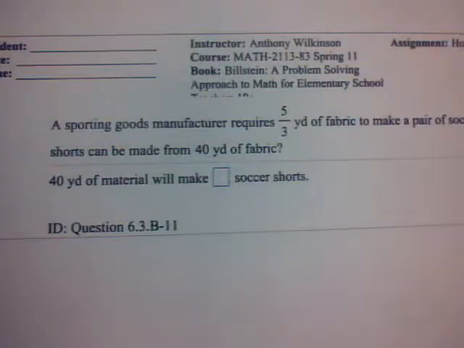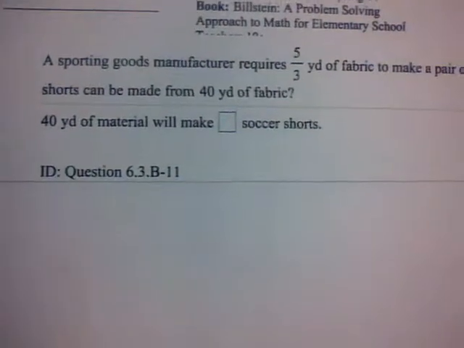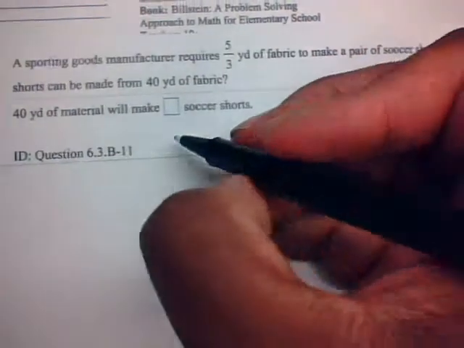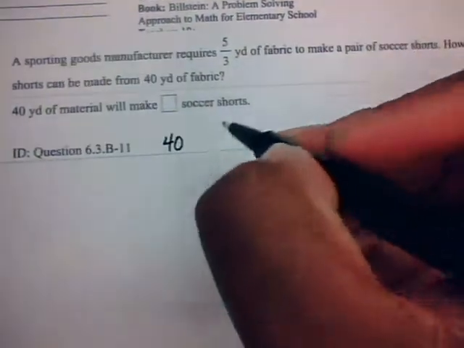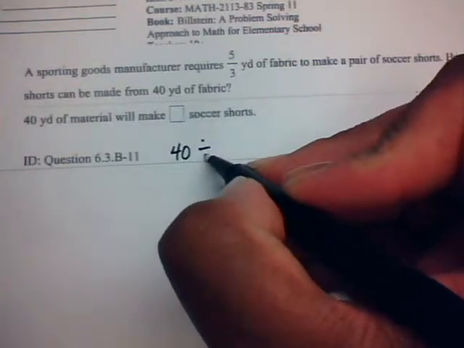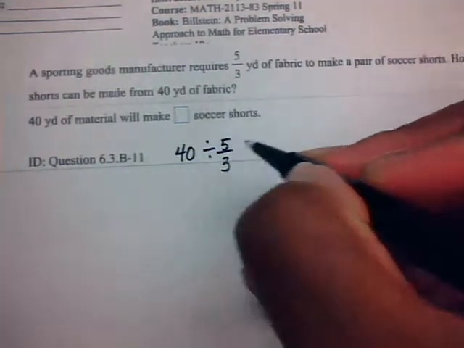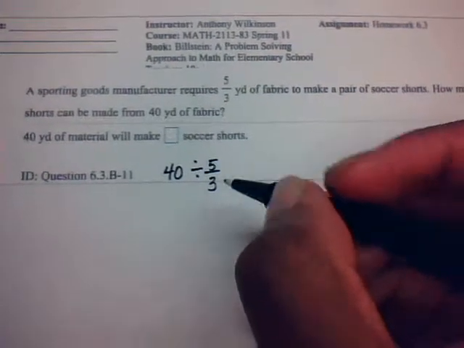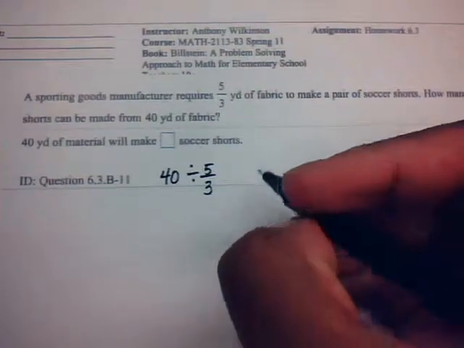And finally, number 9. A sporting goods manufacturer requires 5/3 yards of fabric to make a pair of soccer shorts. How many shorts can be made from 40 yards of fabric? So here, we're taking 40 yards, and we're going to divide that by 5/3 to find out how many shorts can be made from 40 yards of fabric.